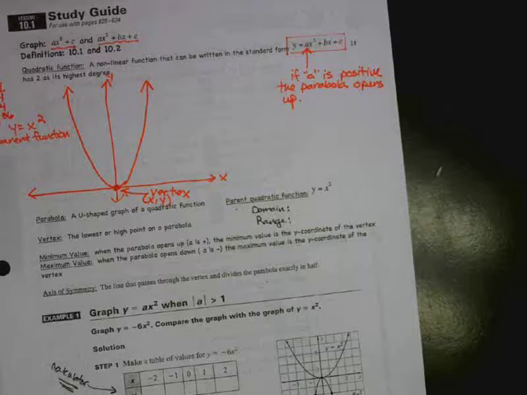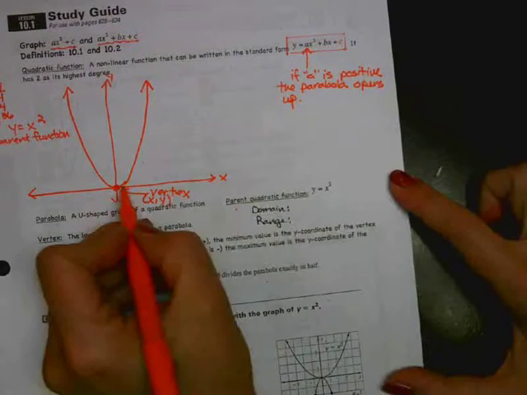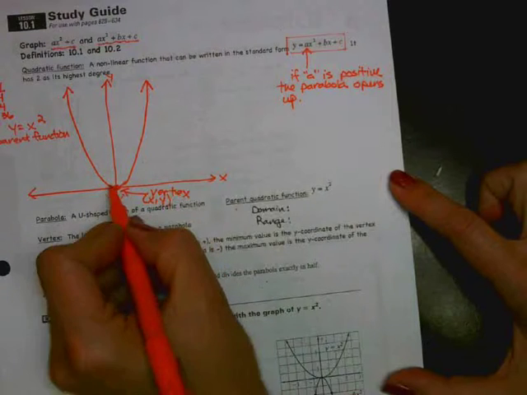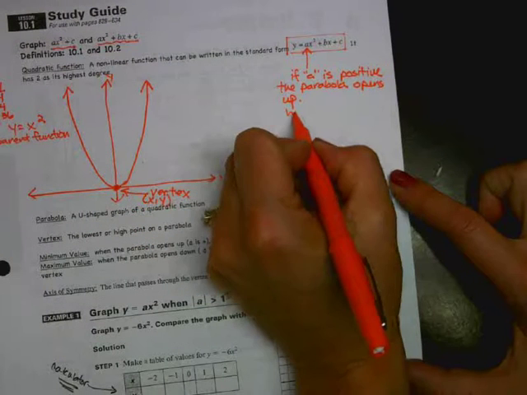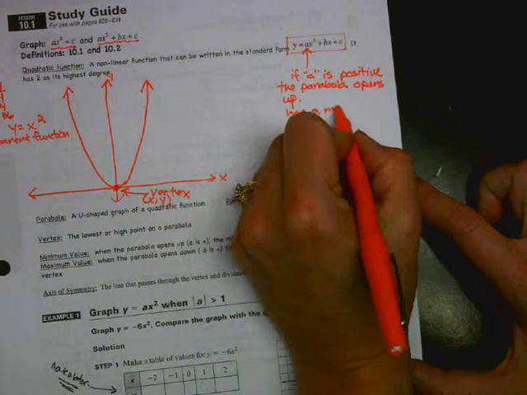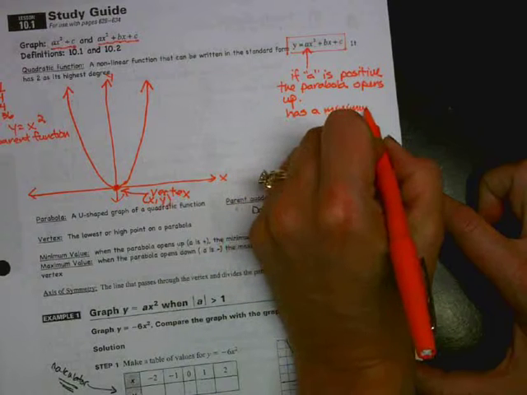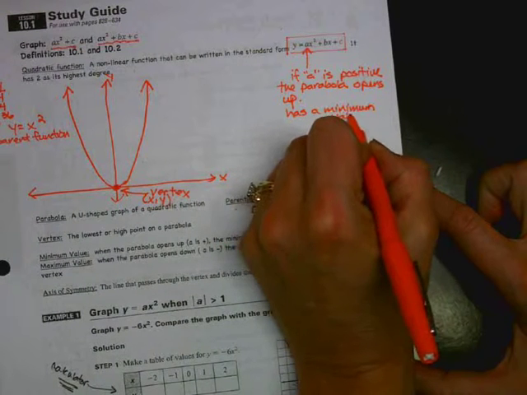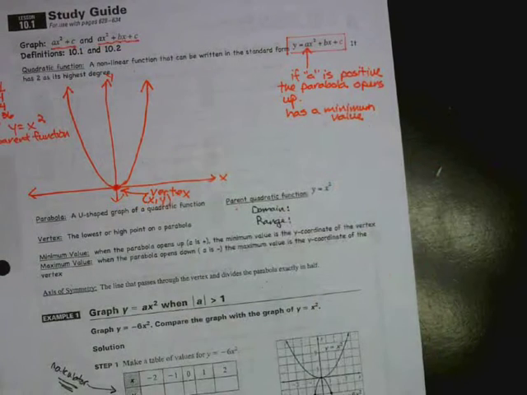My arms are a parabola. My body is the axis of symmetry. If a is positive, the parabola is going to open up. And since the vertex is the lowest point, it has a minimum. Like I said, I'm just throwing a bunch of words at you. You're going to work with them, and you're going to get more comfortable with them as we go. A minimum value.